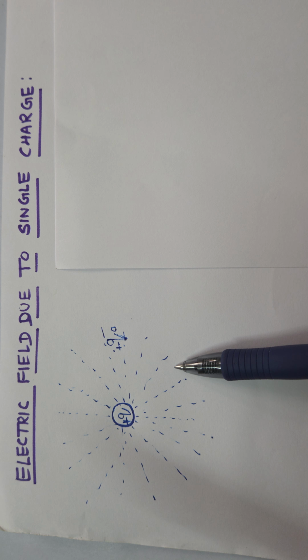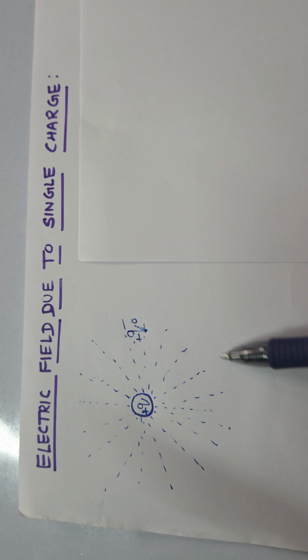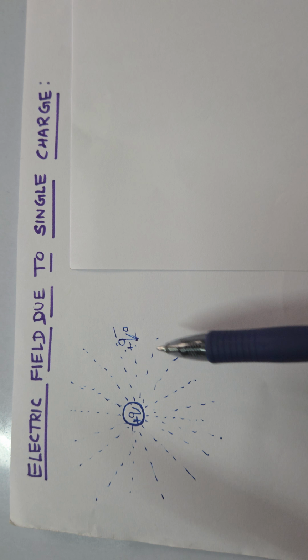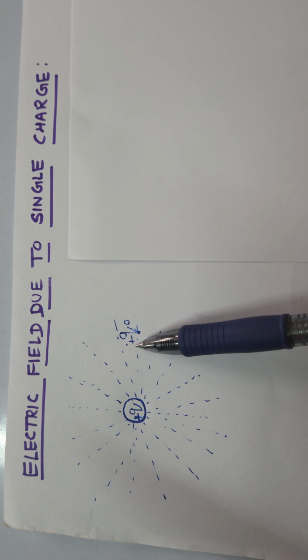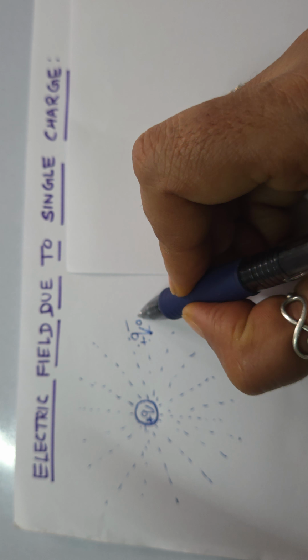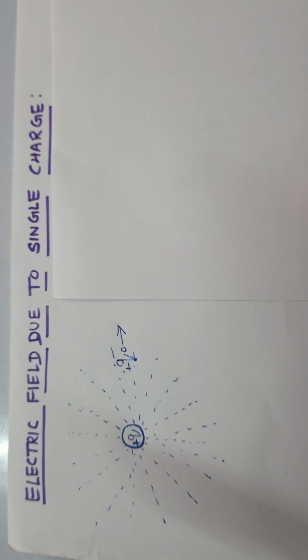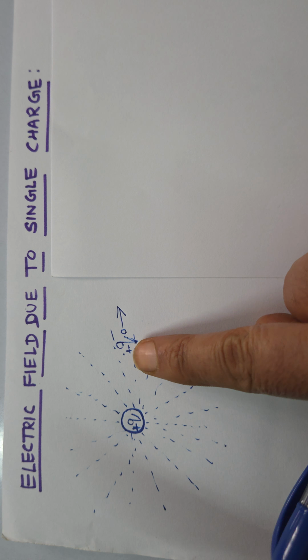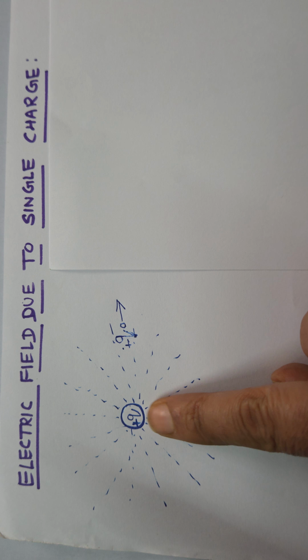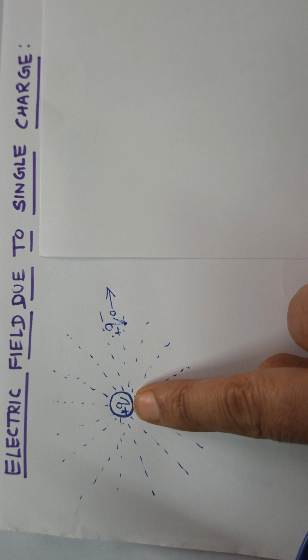So, an electric field is a region around the source in which other charges experience force. If they are positive, they will be thrown out and feel repulsive force. If they are negative charges, they will experience attractive force by this source.